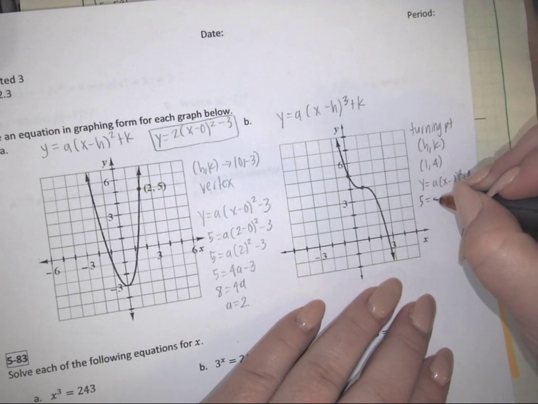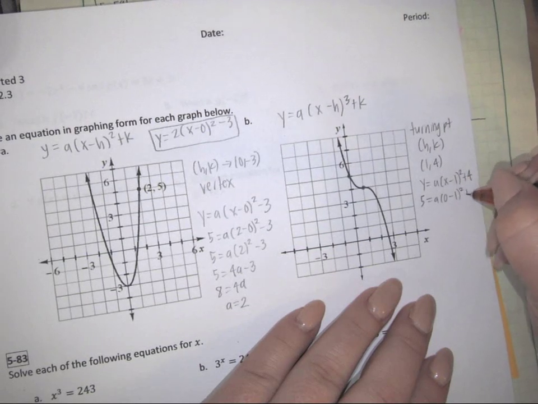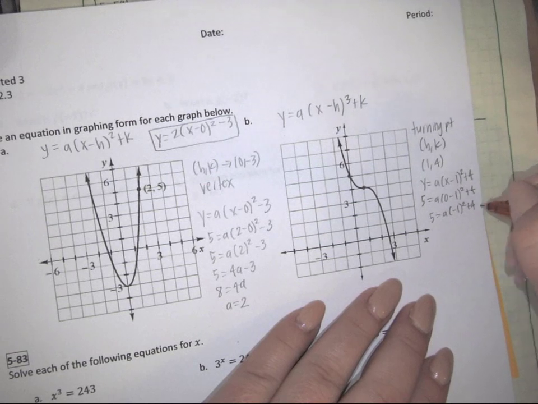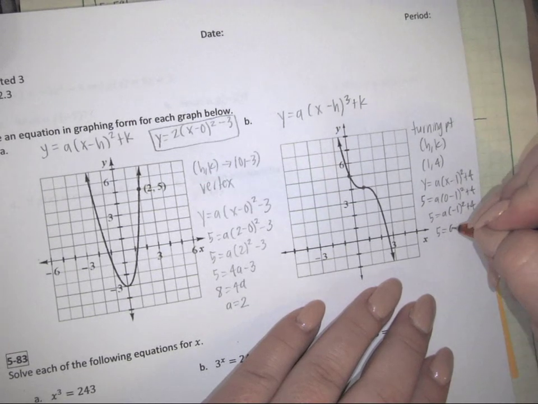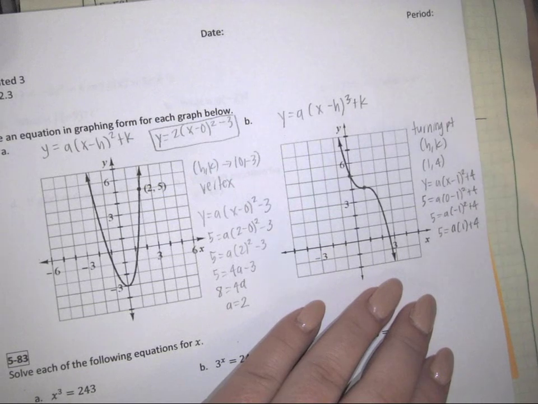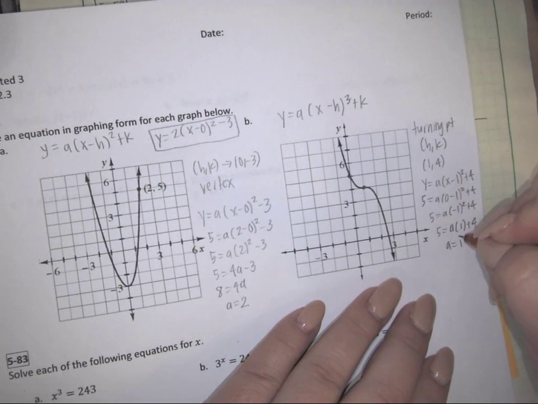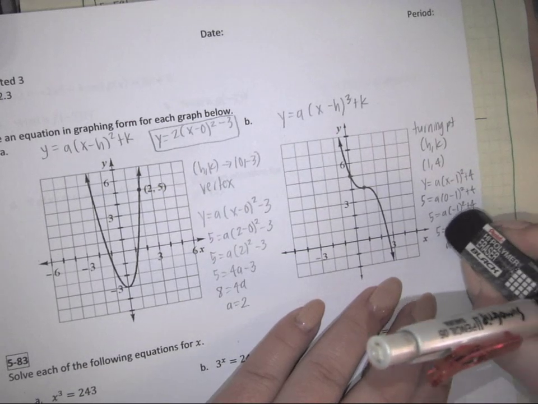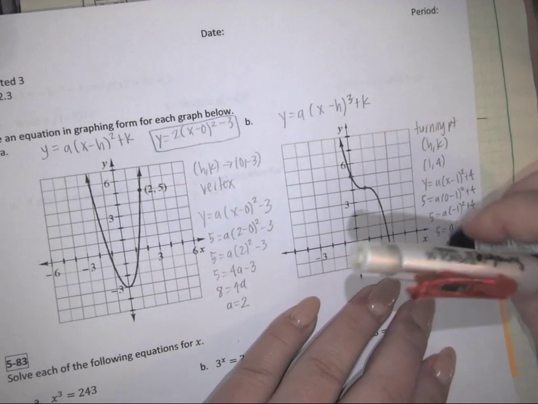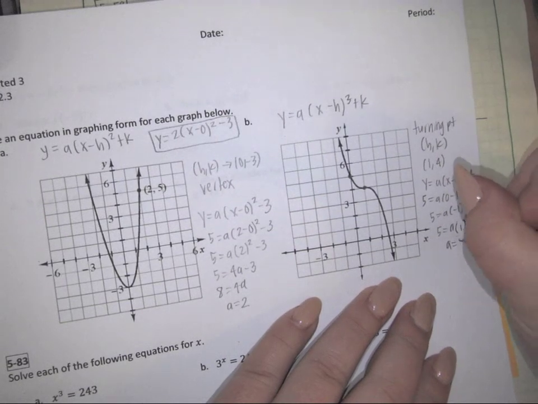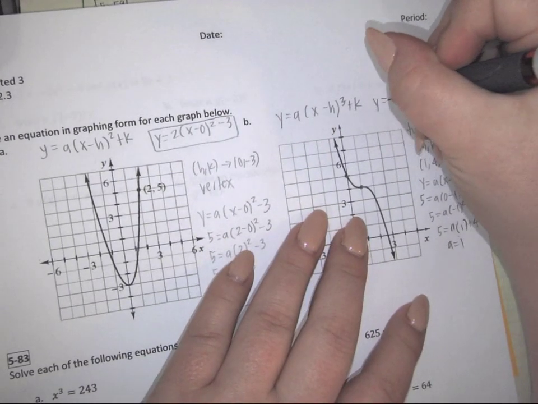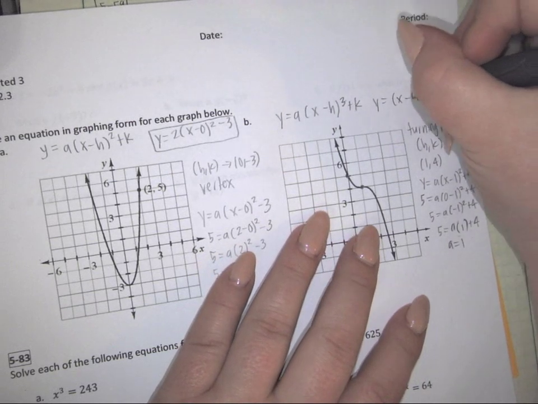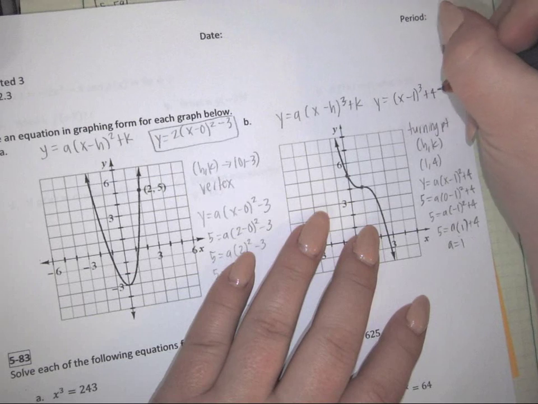So 5 equals a(0 minus 1) squared plus 4. So that's 5 equals a times negative 1 squared plus 4, which is a times 1. And then you subtract 4, and you just get a equals 1. So then our final answer is y equals 1 times, so you don't need to really put that, (x minus 1) cubed plus 4.